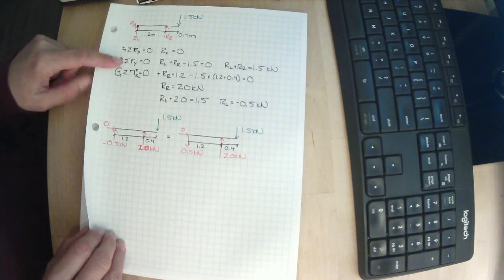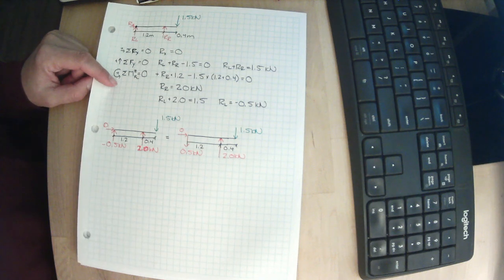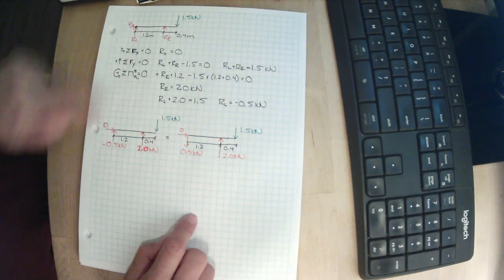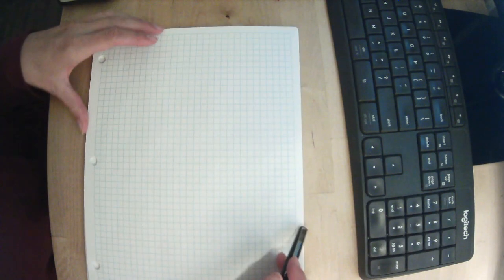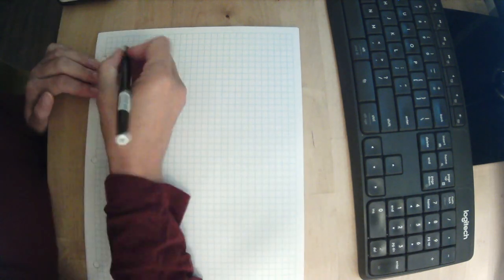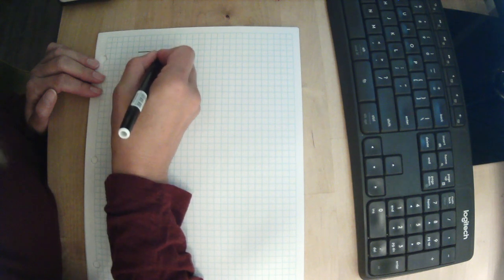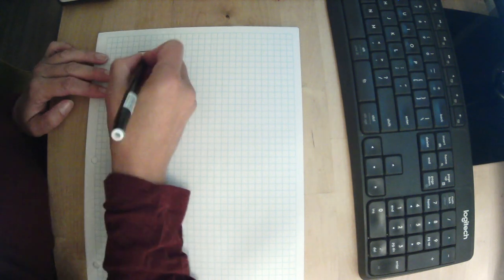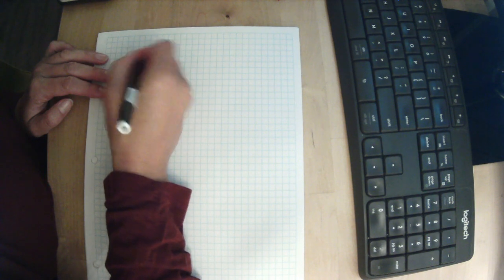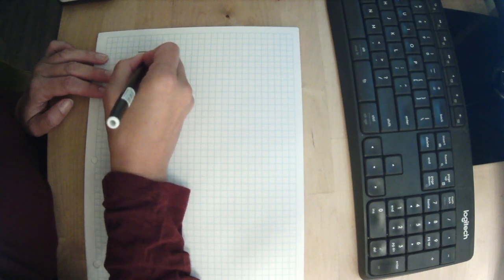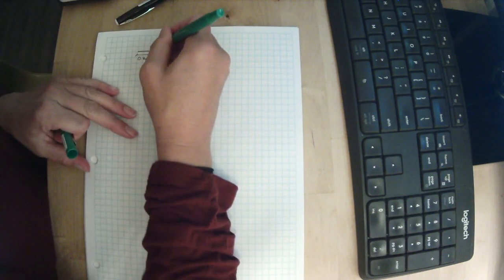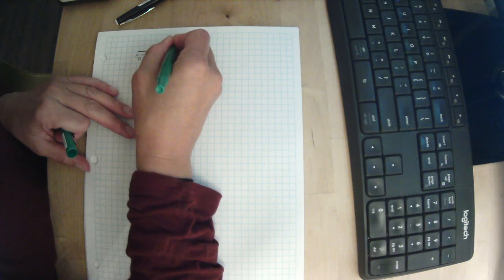Let's do this same problem where we shorten the backspan. Let's make this backspan a little bit shorter. So I'm going to do this one just a little bit faster now. So now we've got 0.4 meters and 0.4 meters. We've got the same applied load we had before of 1.5 kilonewtons.